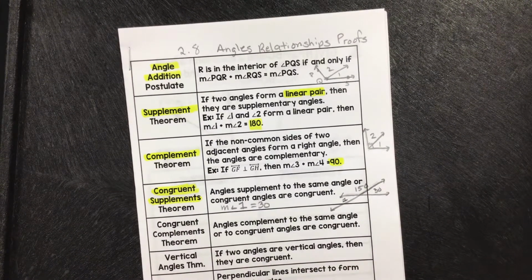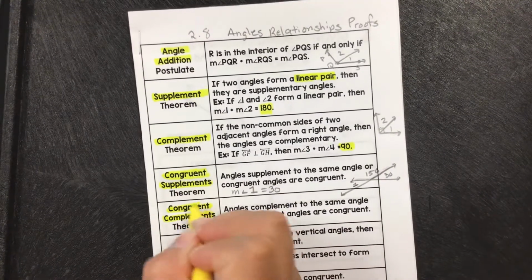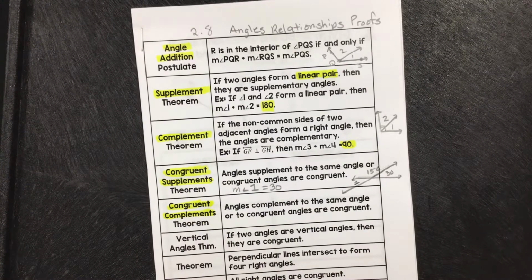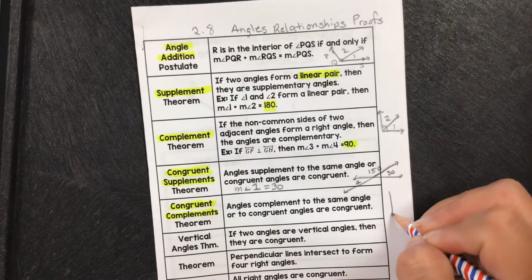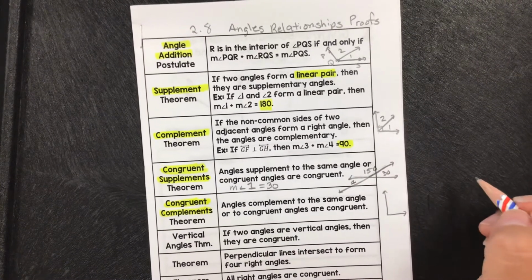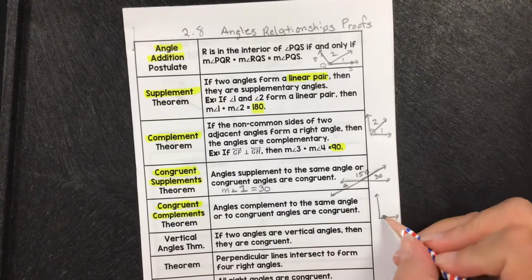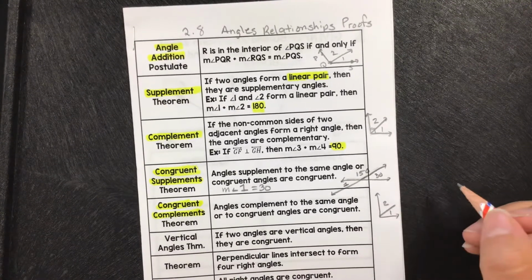Congruent complement theorem is very similar to the supplement, only that you're now talking about 90-degree angles. So I'm going to draw it like this. They tell you that they are 90 degrees, and let's make this 1 and 2.